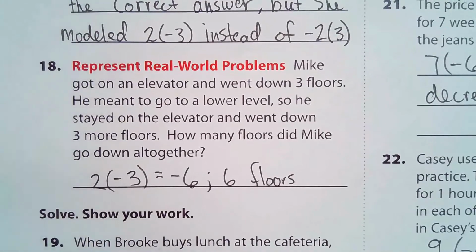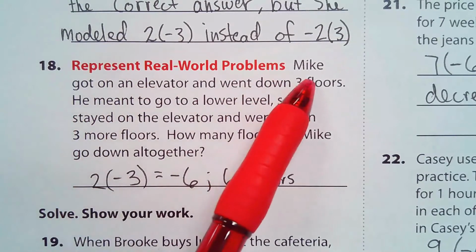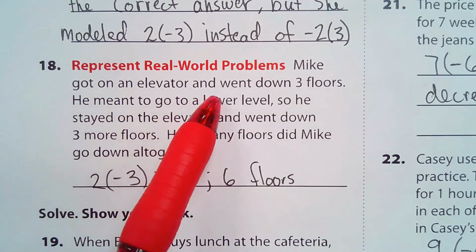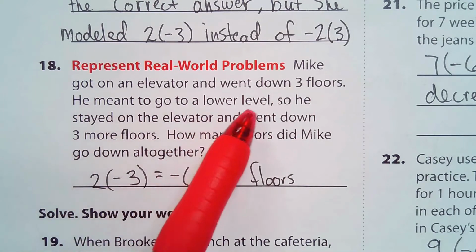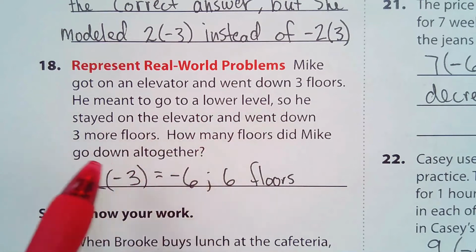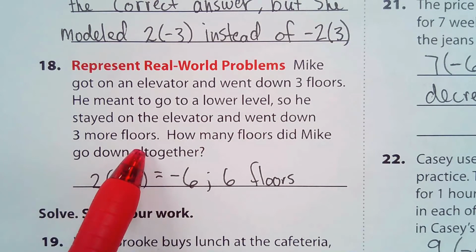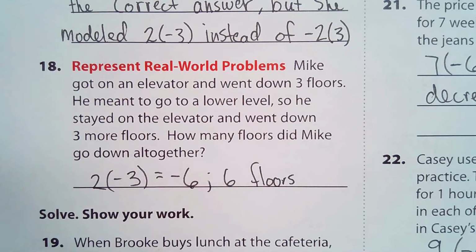Number 18, represent real-world problems. Mike got on an elevator and went down 3 floors. He meant to go down to a lower level, so he stayed on the elevator and went down 3 more floors. So how many floors down did he go? Well, he went down 3. So if that's 0, he went down 3.